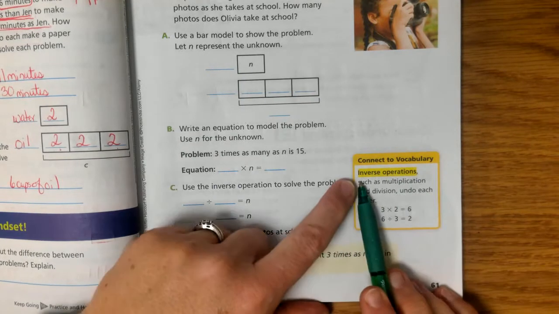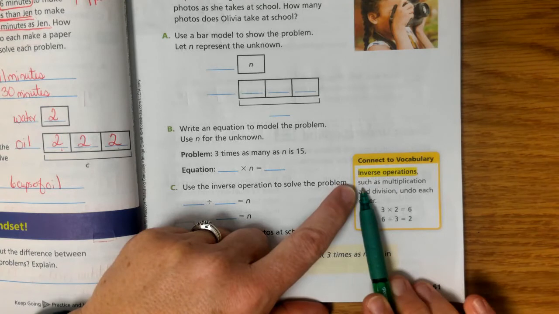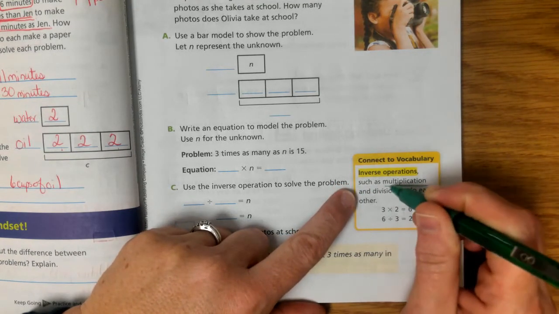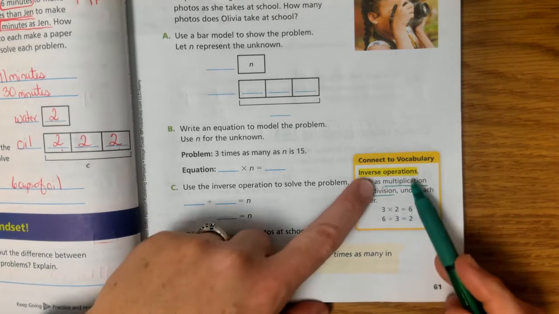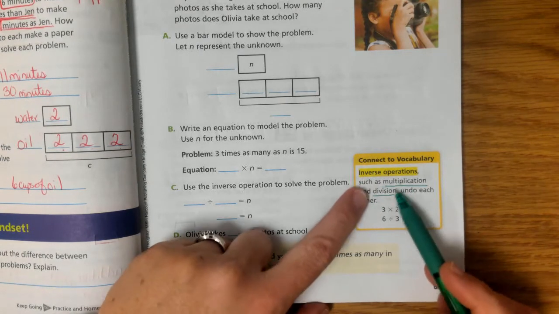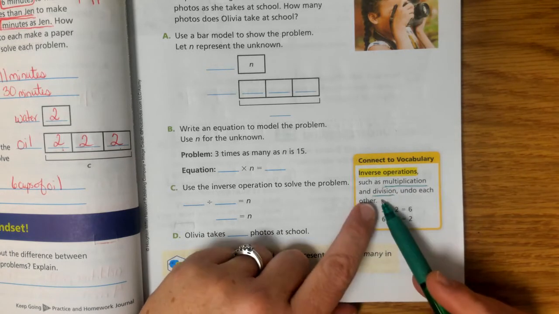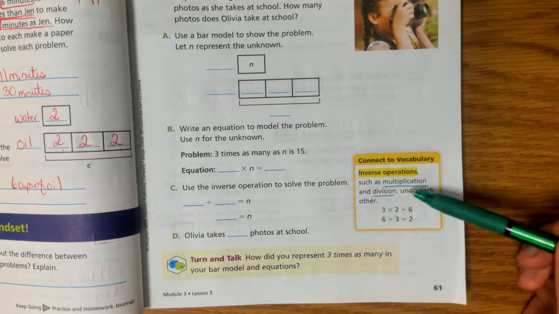So when we think about an inverse operation, an inverse operation is when you kind of do the opposite of each other. So like when we think about multiplication and division, they are pretty much like the opposite of one another, right? They undo each other. So if I were to do the opposite of multiplication, I would be dividing. Kind of like the inverse operation for addition is subtraction. So I want you to think about that.